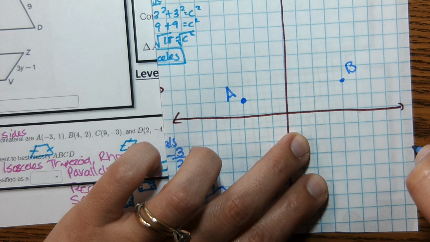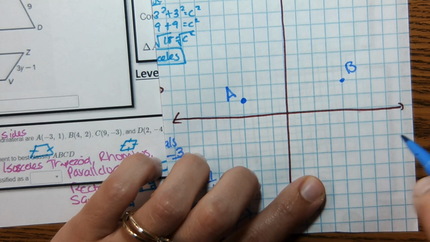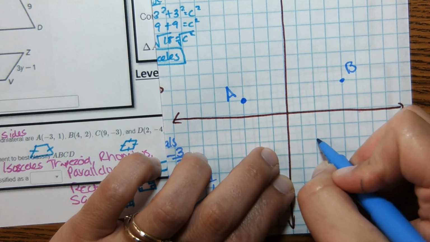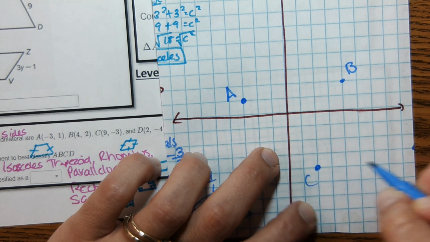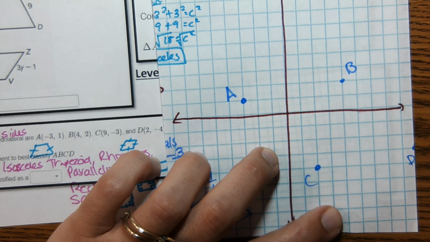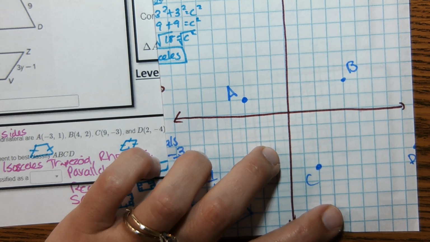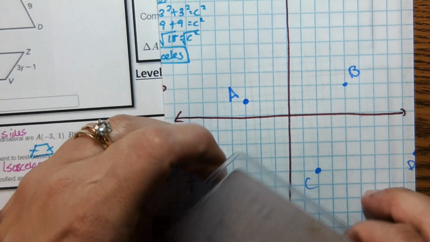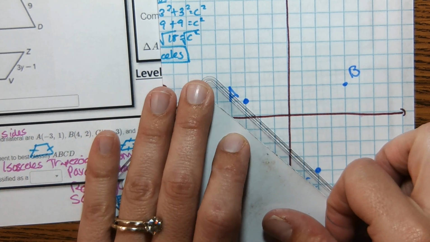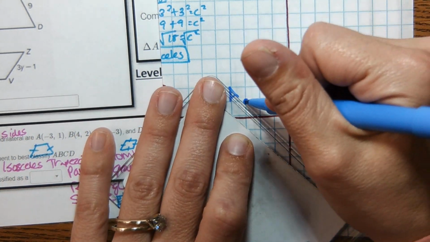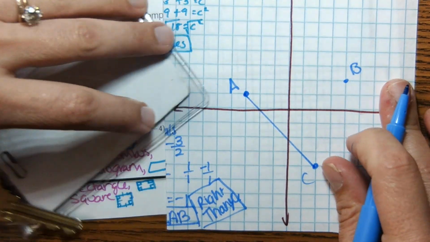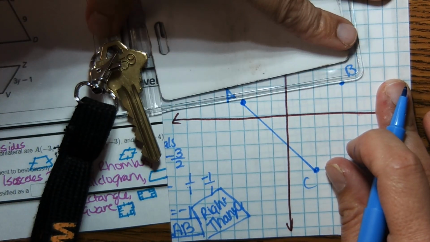Just barely fits. And then 2, 1, 2, 3, 4. Okay, then connecting my dots as best I can. Then the more accurate, the easier it'll be to figure this out.